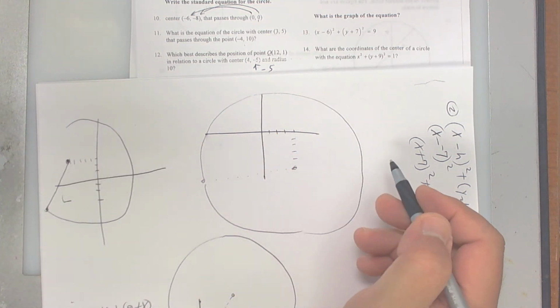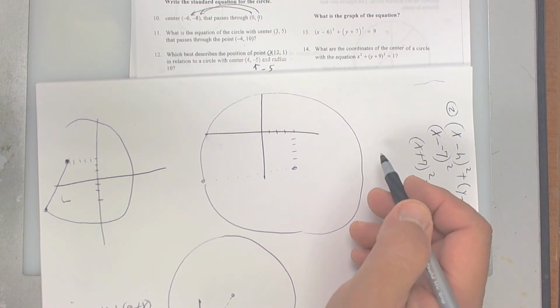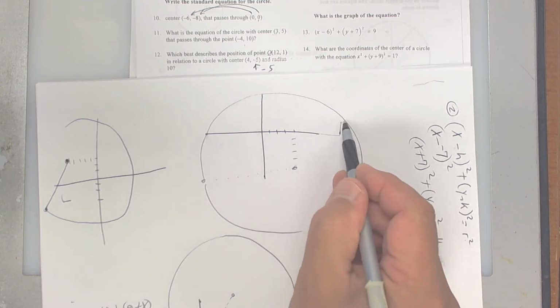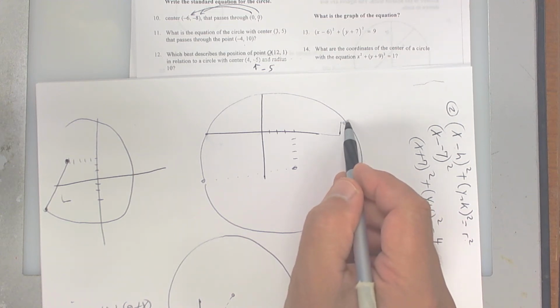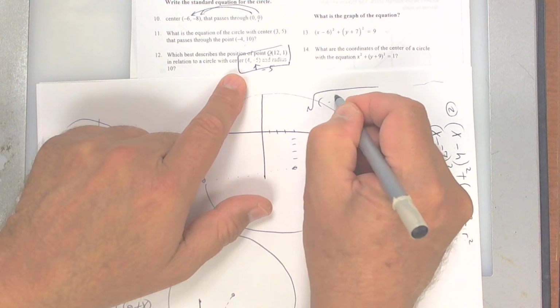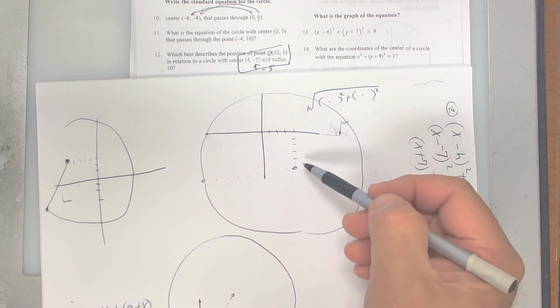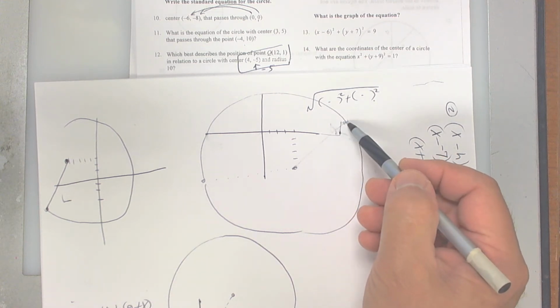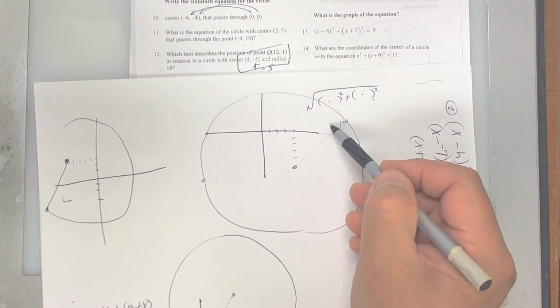All right. So really the bottom line is you got to figure out the distance. Okay, the radius is 10. So over 12 up 1 could very well be on the circle. So what you want to do is figure out the distance between these 2 points. So you're going to do the distance formula like this. And if the distance is 10, then it's on the circle. If it's bigger than 10, it's outside the circle. And if it's less than 10, it's inside the circle.